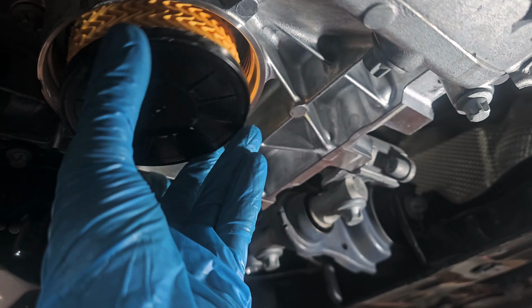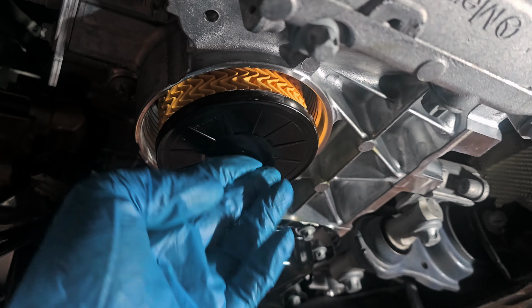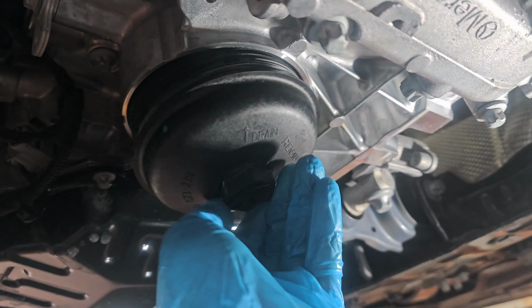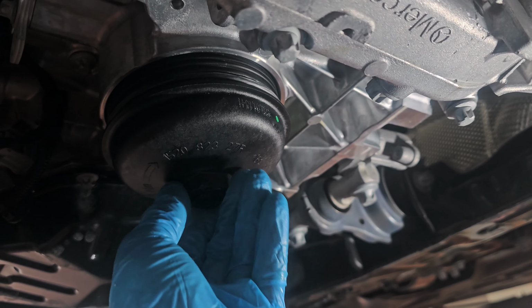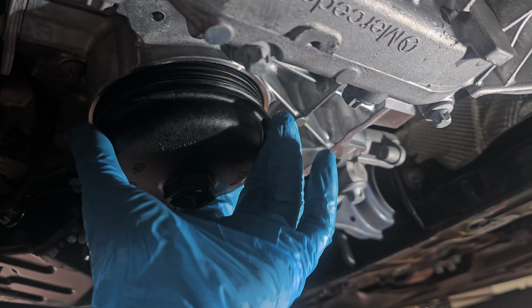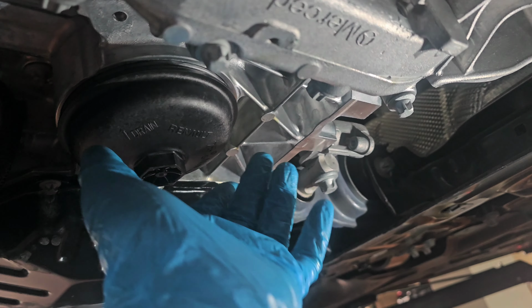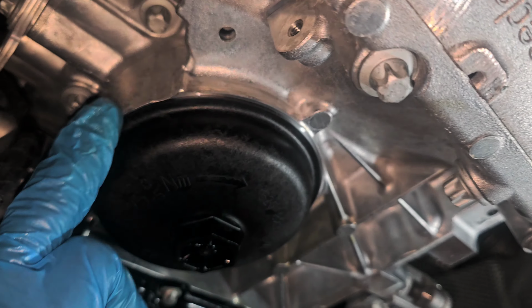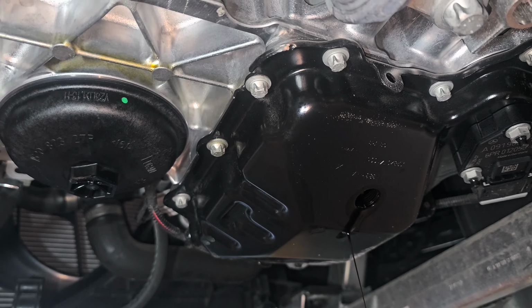Clean, and now I'm fixing a new filter after cleaning. And also you have to change the o-ring, that one is leak protection. So this one's torque is 25 Nm, and check that it's properly cleaned.